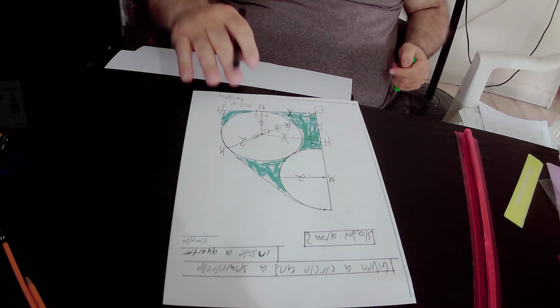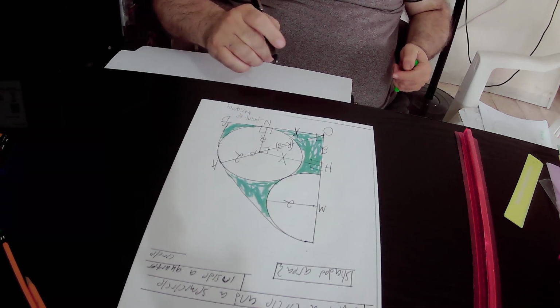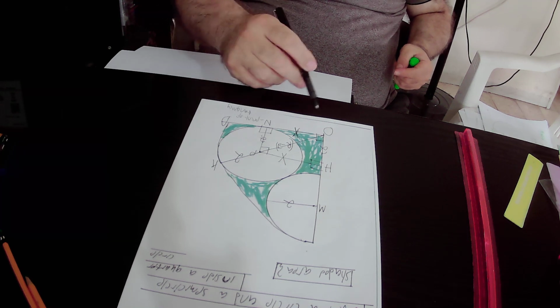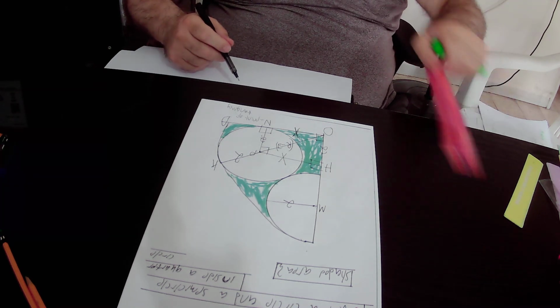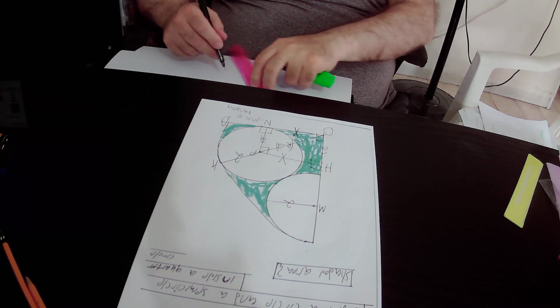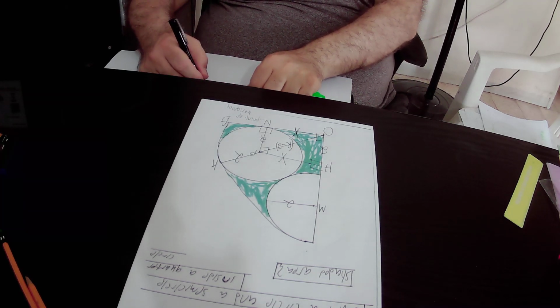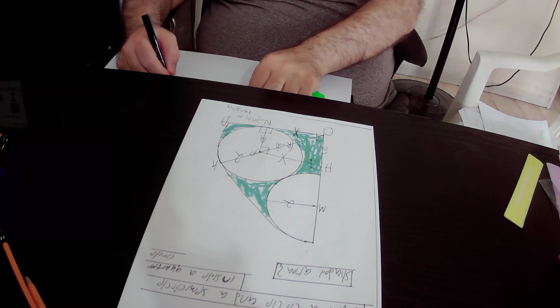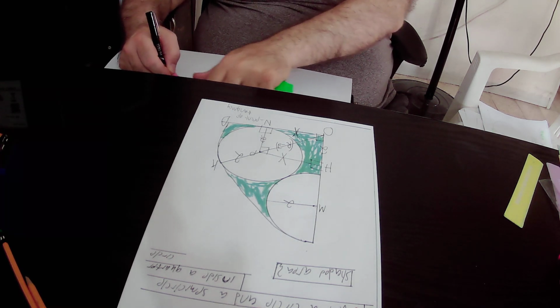Okay, now we can implement the Pythagoras theorem on the right triangle, triangle OPN. So I copy the right triangle, triangle OPN in a new page, and we will implement the Pythagoras theorem on it.